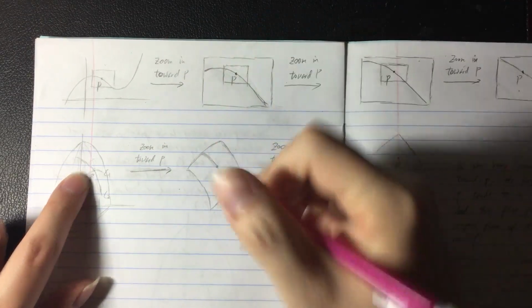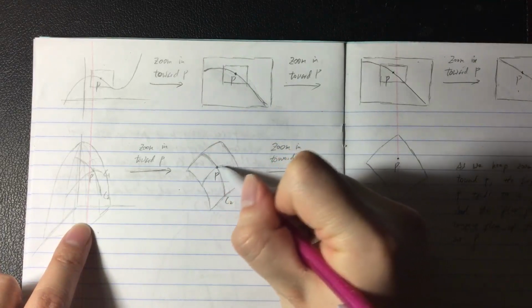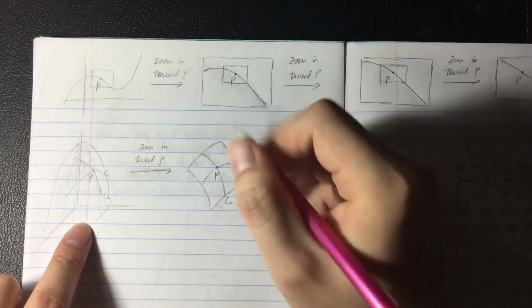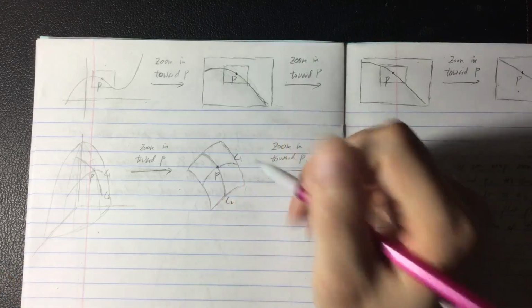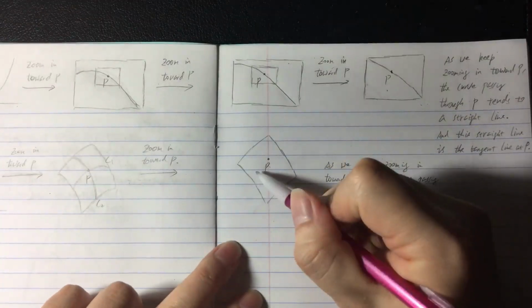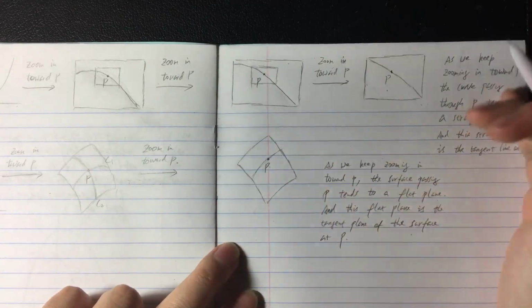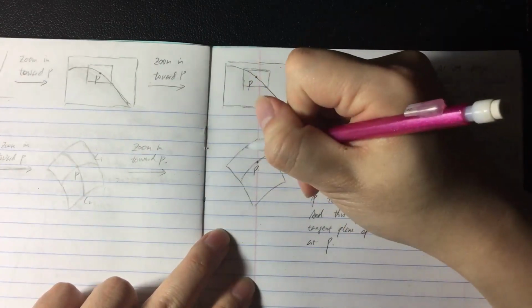This is C2. This is curve C1. As we zoom in, we can see that this curve will be straighter. As we keep zooming in toward point P, the curve will eventually tend to a straight line.